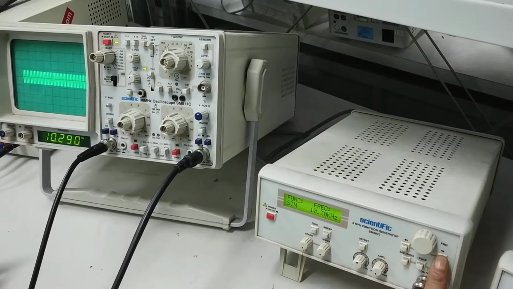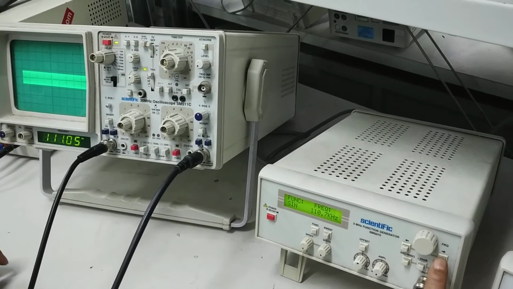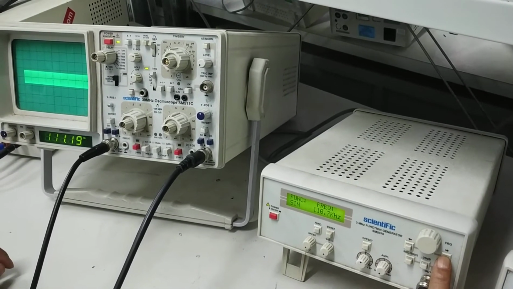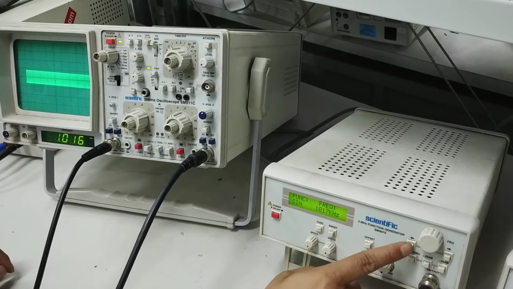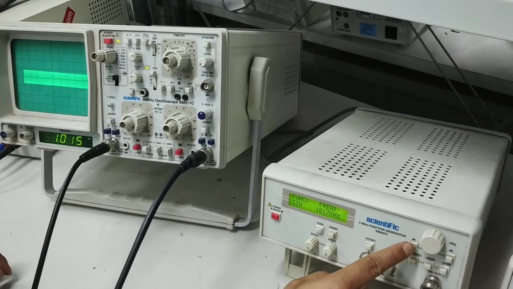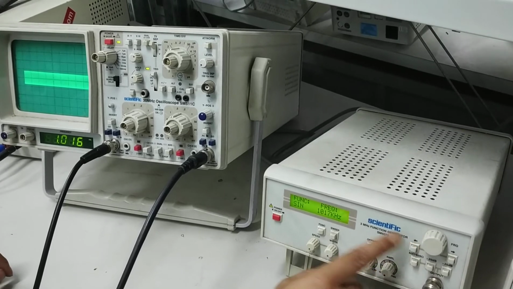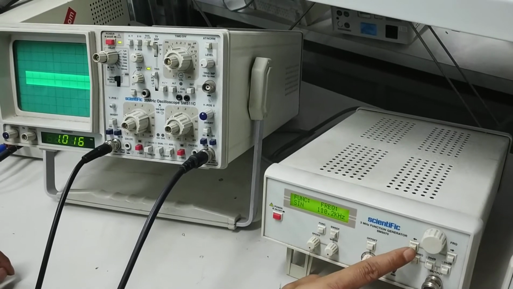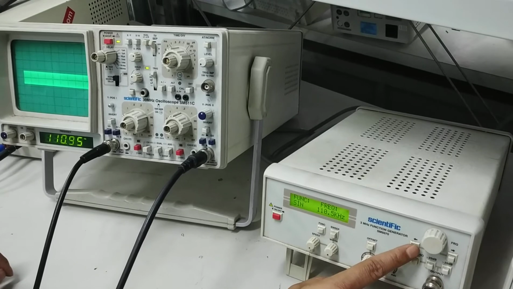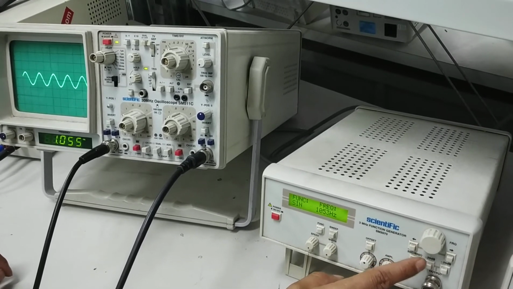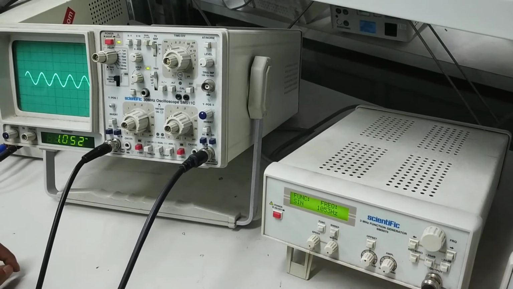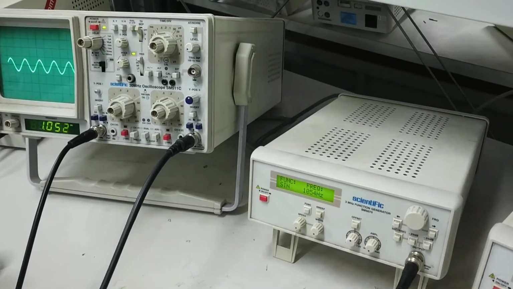And if you press again, 10 times again, from 10K to 100K, and 10 times of 100K will be 1 mega. And this other button is for decreasing the frequency of the signal 10 times. From 1 mega, if you press this one, it will change to 100K, from 100K to 10K, 10K to 1K. These are the two buttons.